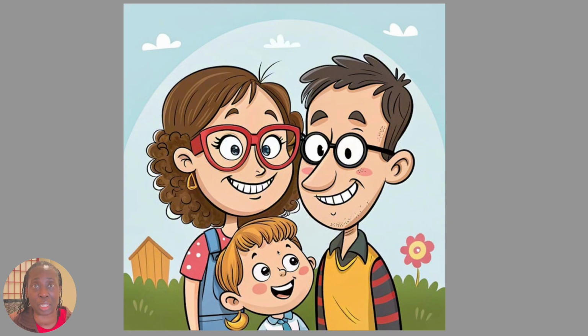I assume she's a girl because she has ponytails in her hair. You can see her ponytail right there. The woman has brown hair. Her hair is brown. The man's hair is also brown, but darker brown. So the man has dark brown hair and the woman has light brown hair.